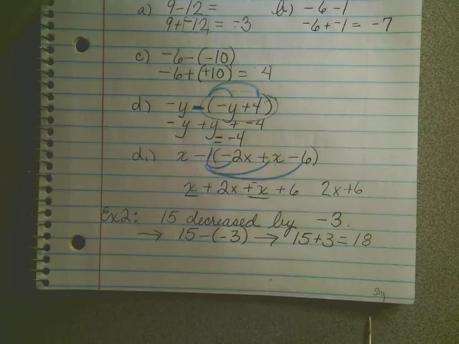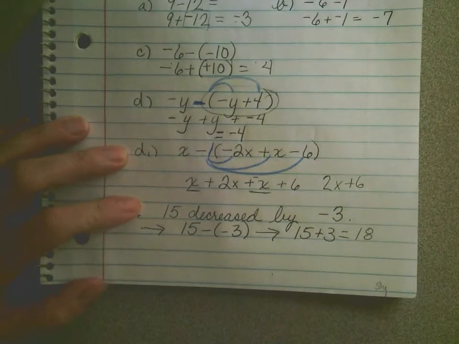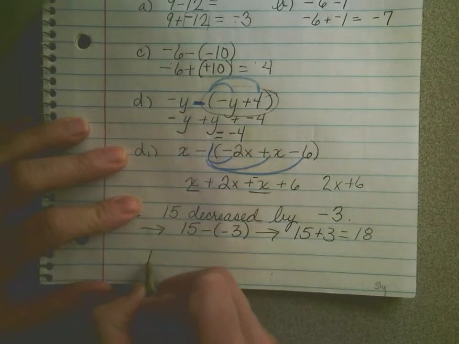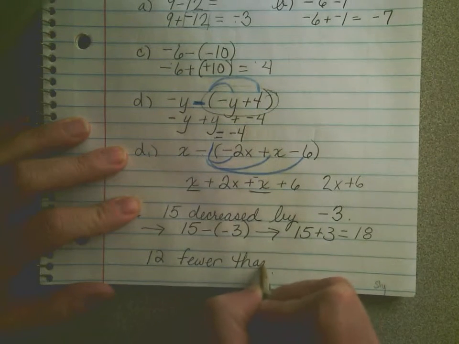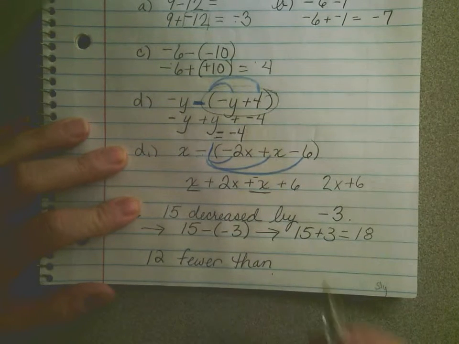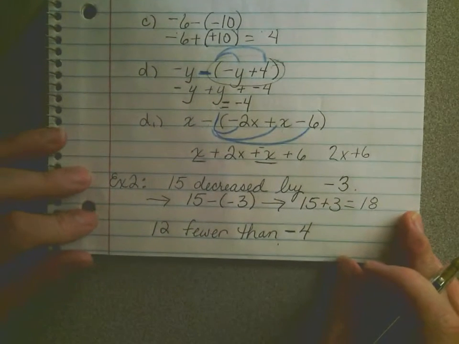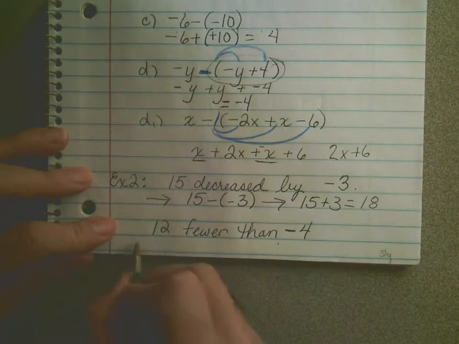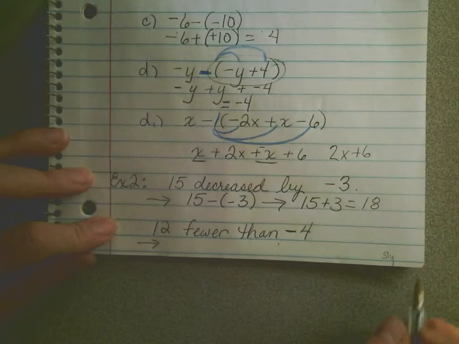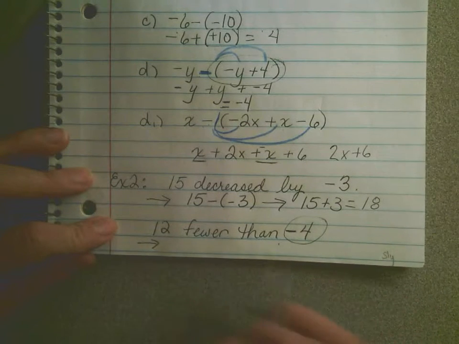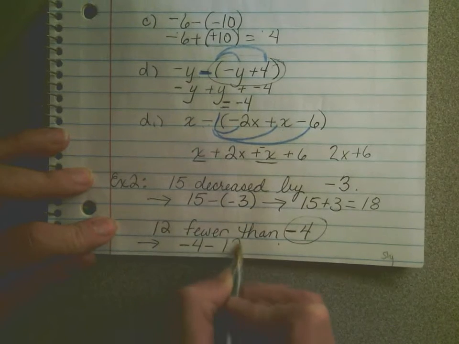Okay, so here's another one. 12 fewer than negative 4. 12 fewer than negative 4. What do you think? This is the other way around. Negative 4 minus 12.